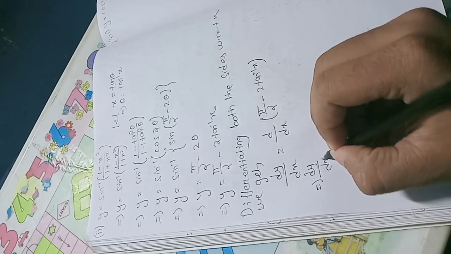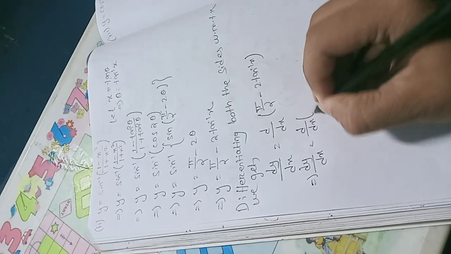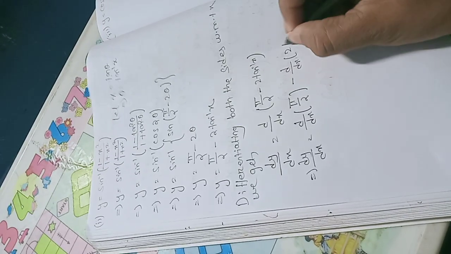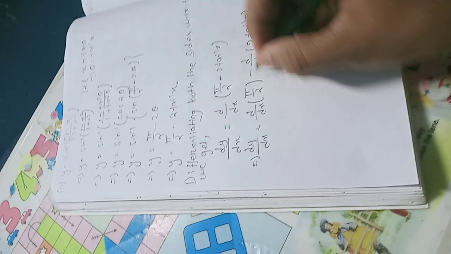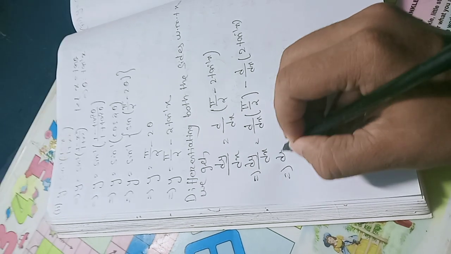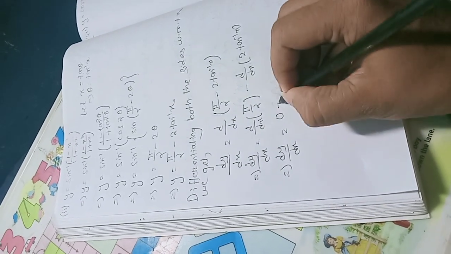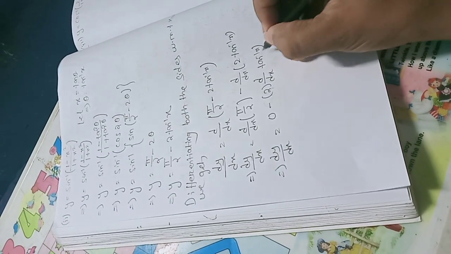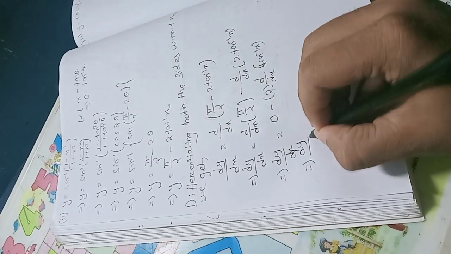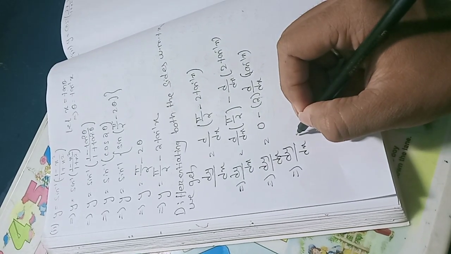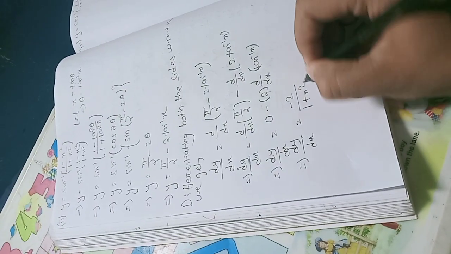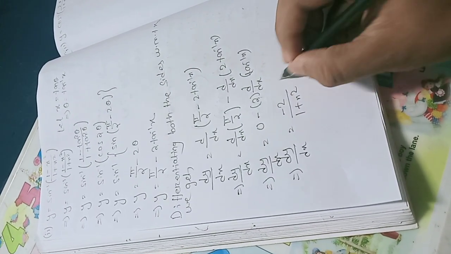Implies dy by dx is equal to d by dx of pi by 2 minus d by dx of 2 tan inverse x. Implies dy by dx is equal to 0 minus 2 d by dx of tan inverse x. So dy by dx is equal to minus 2 by 1 plus x square. Okay, done. Answer.